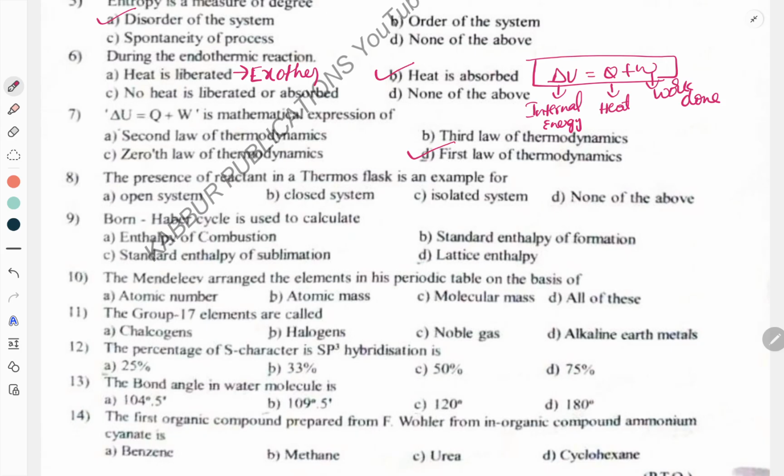Next, move on to the eighth question. The presence of reactant in the thermoflask is an example for. See, they are asking for the example for what they have given, a thermoflask. Okay, this is either open system, closed system, isolated system, or none of the above. You need to answer. See, thermoflask is called an isolated system.